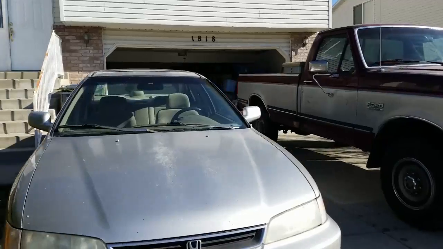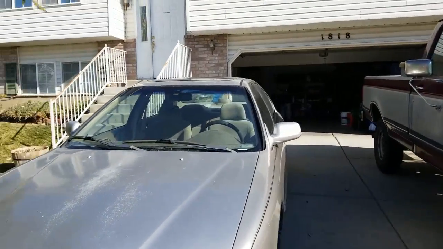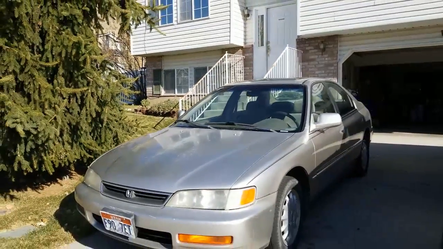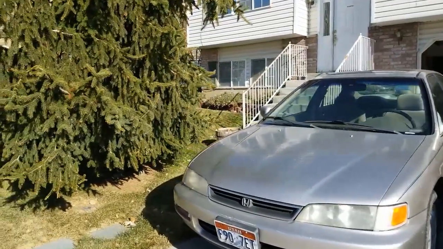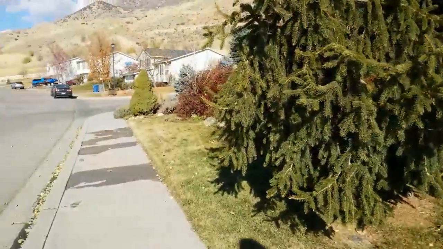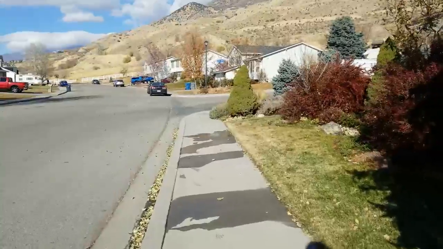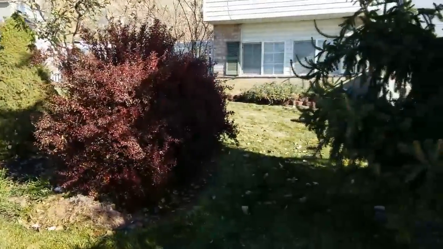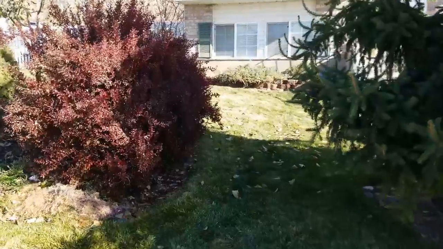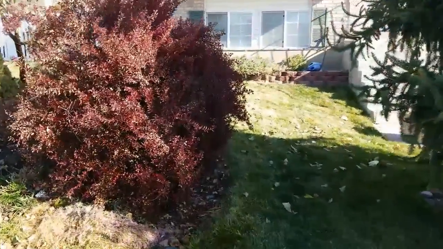Which is pretty blocked off by cars in the driveway. So the driveway is not a great access point unless you're parking in the driveway. So leaving an access point here where people can quickly and easily get to the stairs is a good idea.